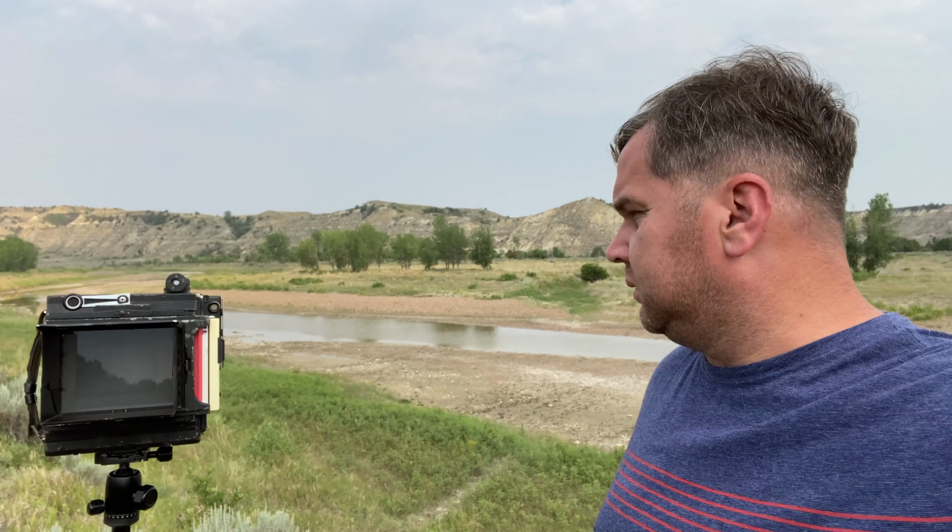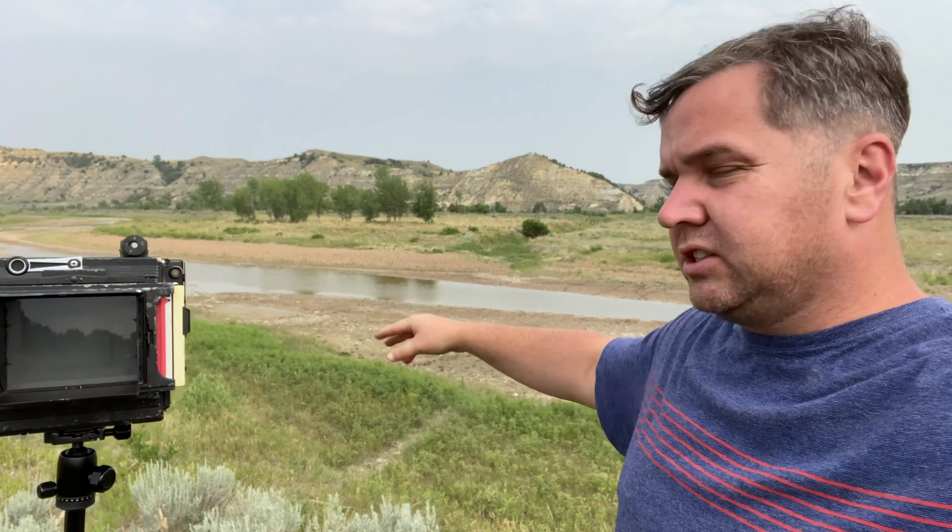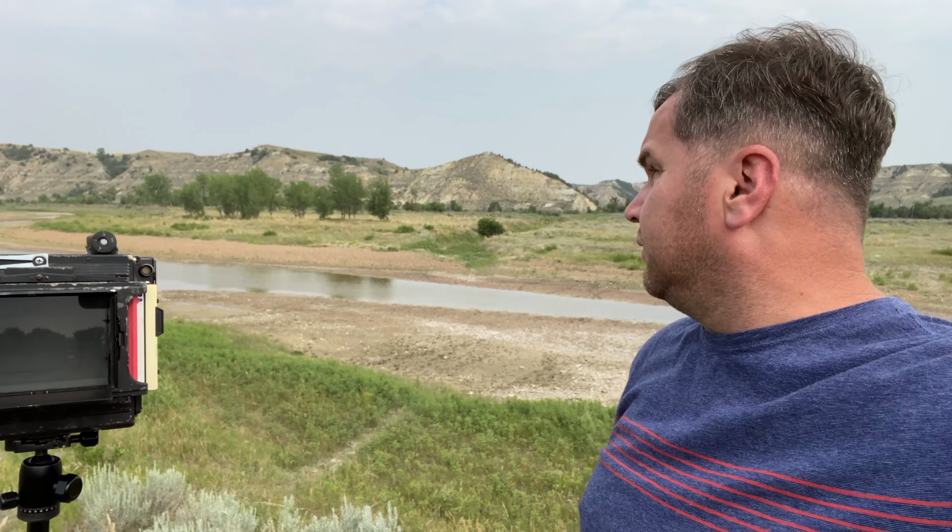Final frame with the Speed Graphic. I have this nice bend in the river back here, and then the mountains in the distance, and some stuff here in the foreground. So we're on f/22, 1 second. And with that, that's the last of these that I've got. Let's head into the darkroom and do some developing.